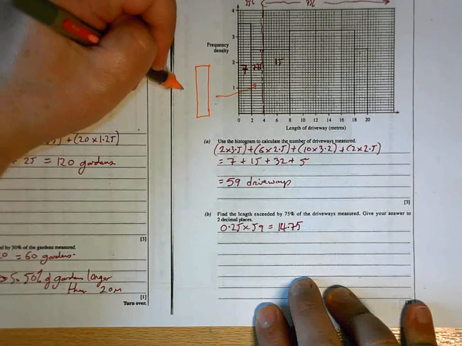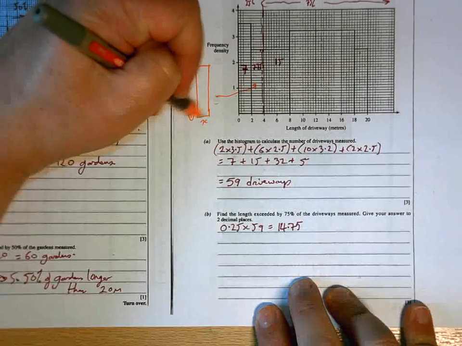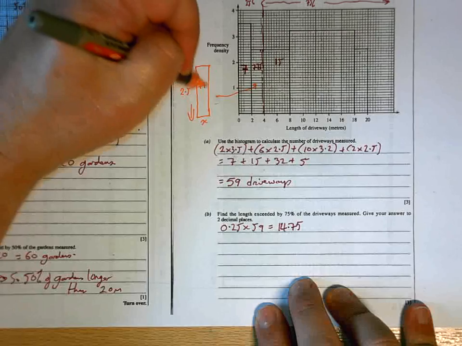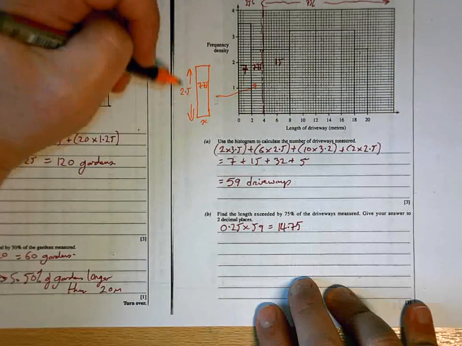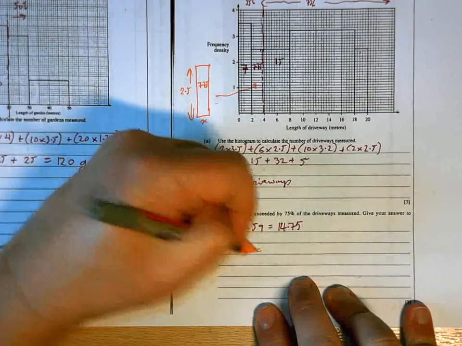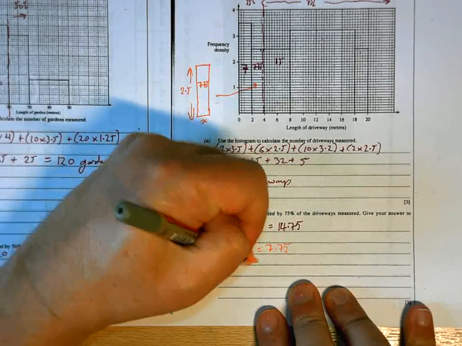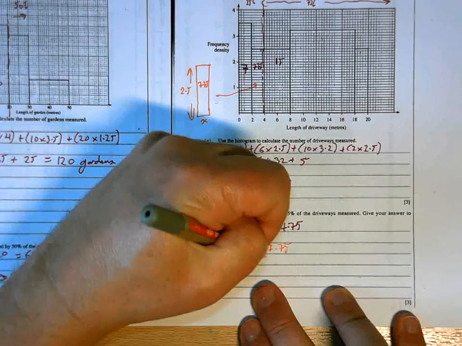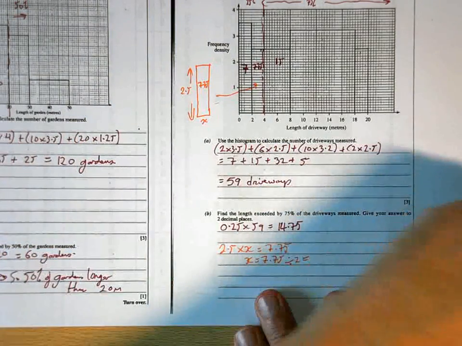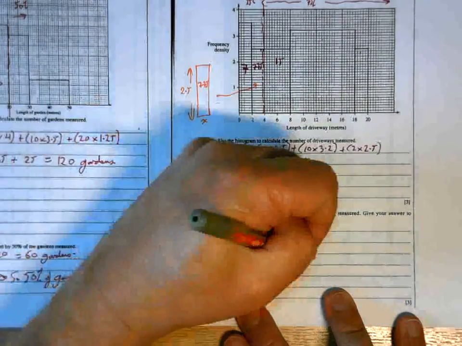I want to know how wide it is to give it an area of 7.75. So 2.5 times x is 7.75. So x is 7.75 divided by 2, so it's 3.9.